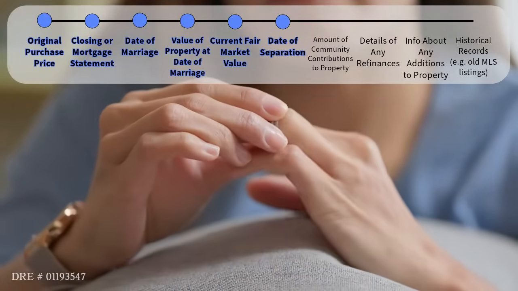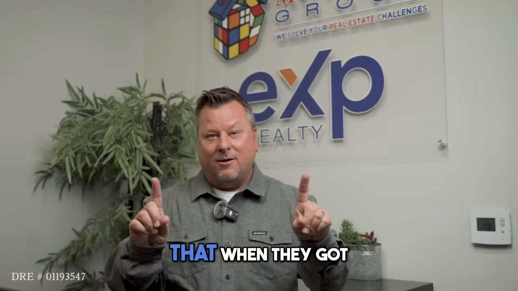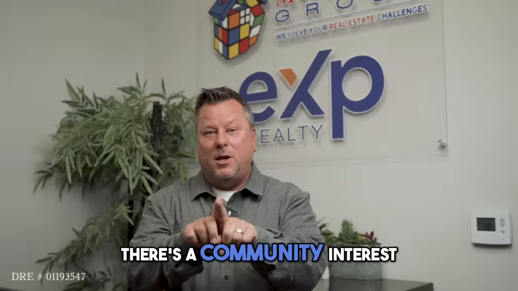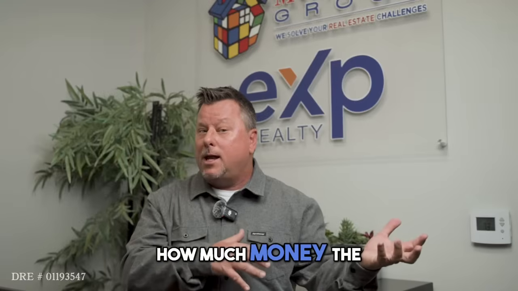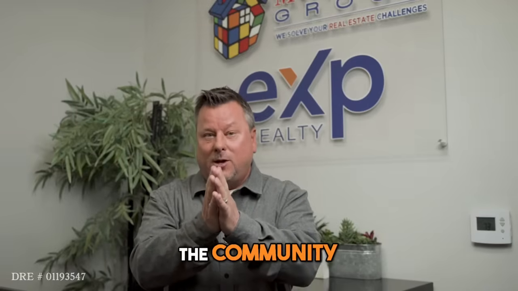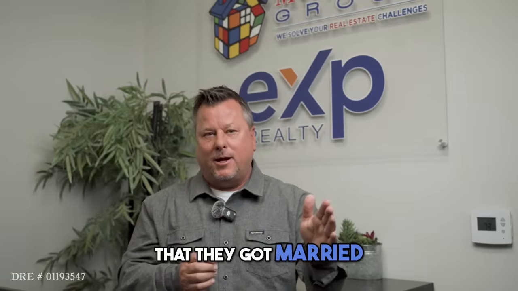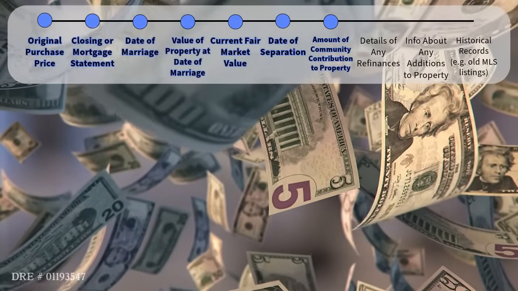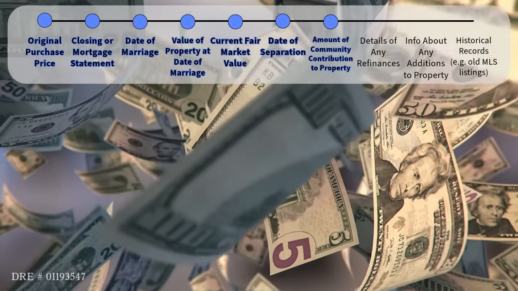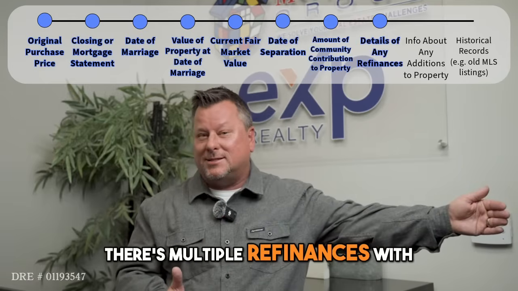To explain it in the simplest format, you have two individuals that, when they got married, became one, and there's a community interest. So what we're looking for is to determine how much money the community gets. That's going to be the portion of the appreciation of the market value from the time they got married to the current market value. And also we need to know what the community paid down in the principal from the date of marriage to the date of separation.